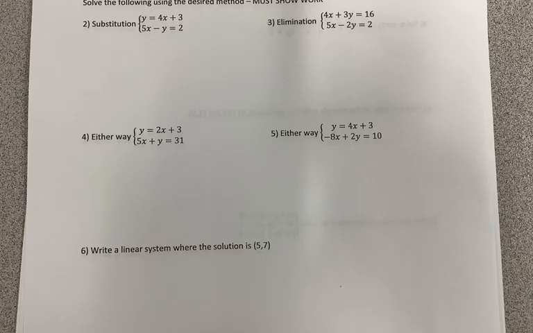So we already have y equals, so that lends itself to substitution. So I'm going to go and do substitution. So 5x. There's a 1 that goes in front of the y. It's plus, so I don't need the parentheses. That's okay if I did have them, but I don't need them.